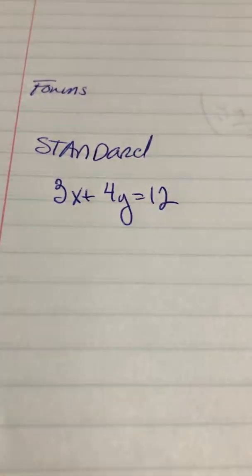So your equations can come in multiple forms. If they're in a technically nice form, there's the standard form, which would look something like 3x plus 4y is equal to 12.